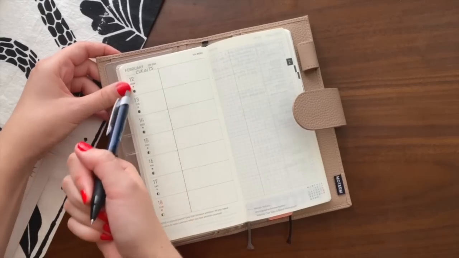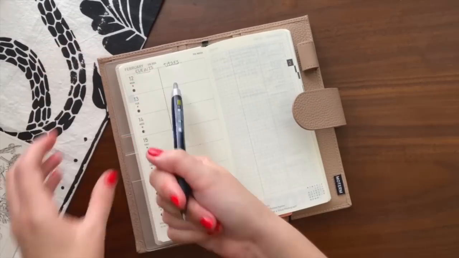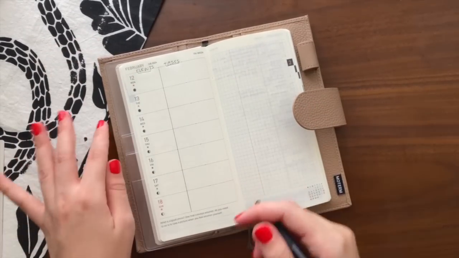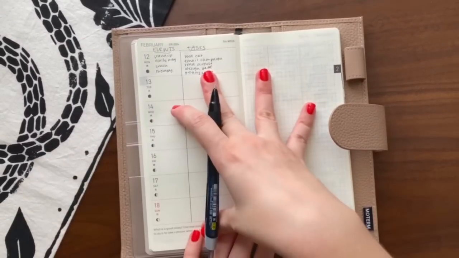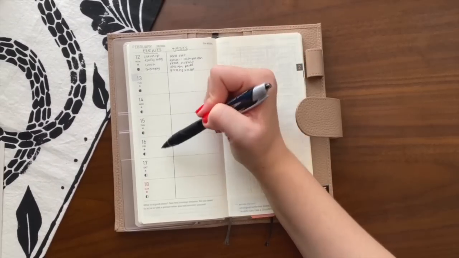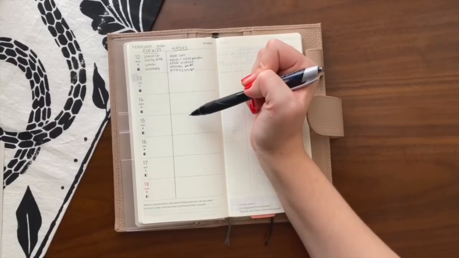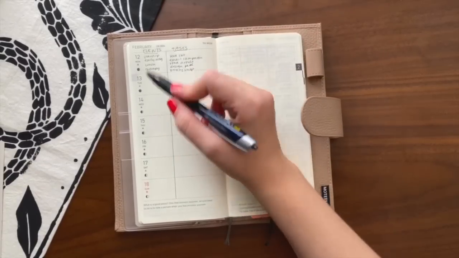So I often call them events and then my tasks. You can see this is really small. Writing out these things is basically what I do every day when I come into my planner and I am like, okay, what events have I booked for myself that day? What tasks do I need to do for the day? And I will do it like this every single day.